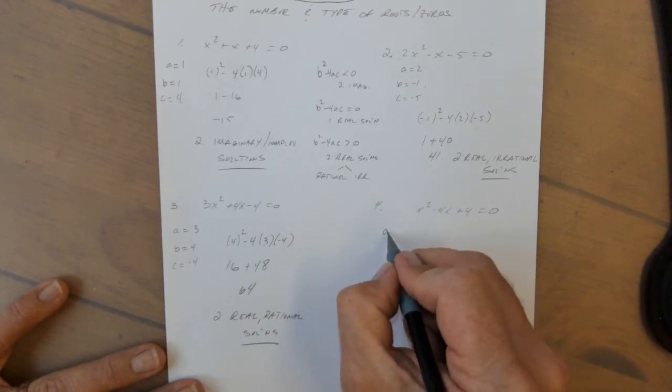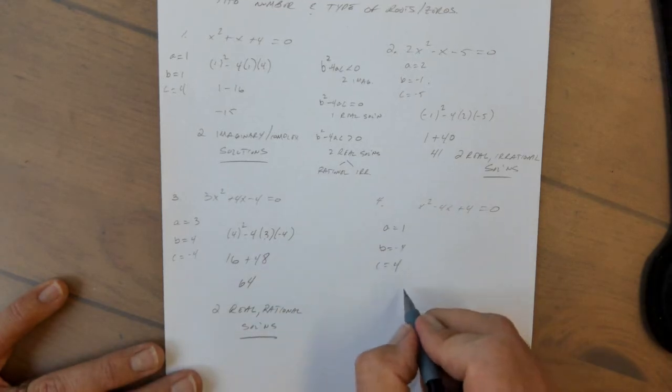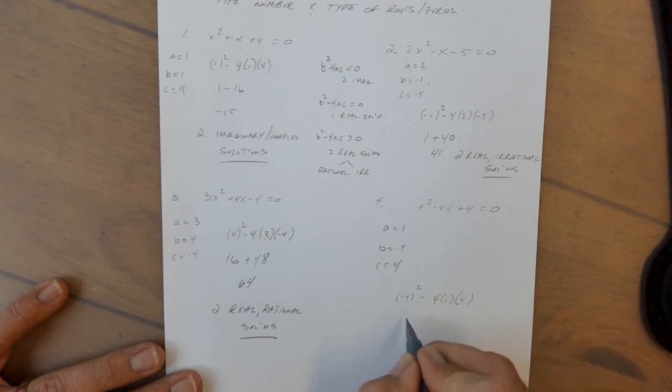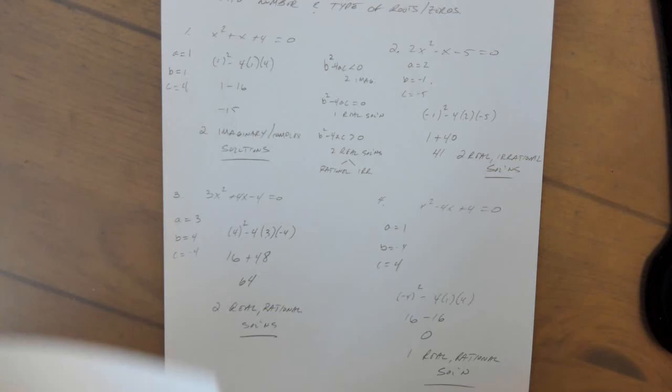And our last one here, a is 1, b is negative 4, c is 4. So we have b squared minus 4 times a times c. So 16 minus 16 is 0. So in our quadratic formula, the b squared minus 4ac would be 0. You're only left with the negative b over 2a. And this means we only have 1 real, and it is rational solution. And let's look at one final problem.